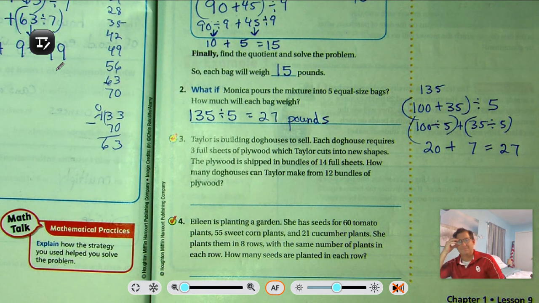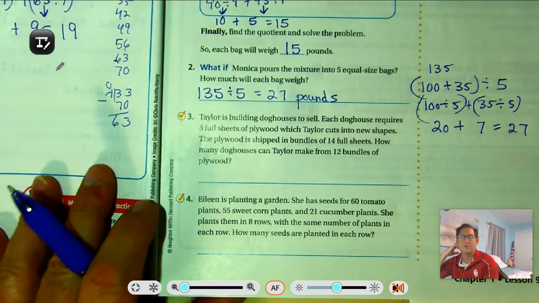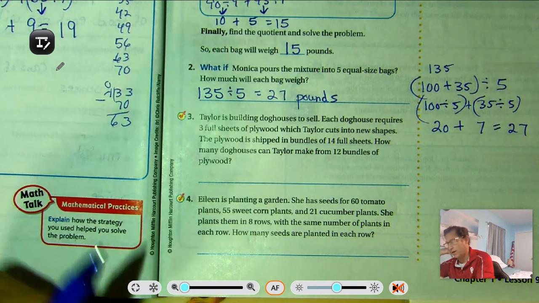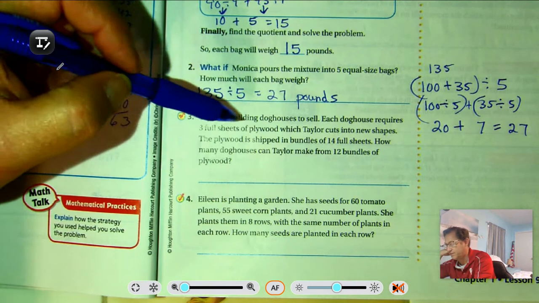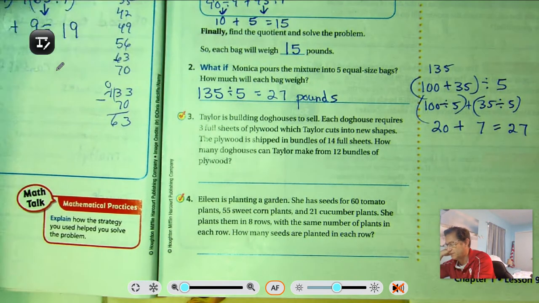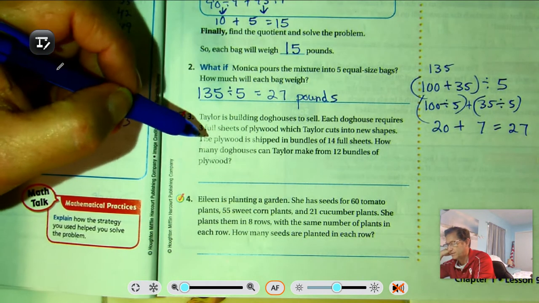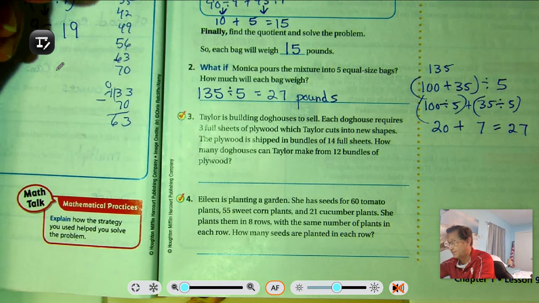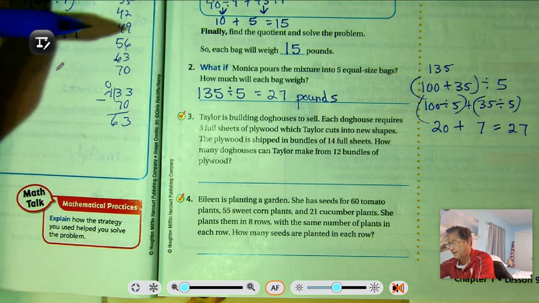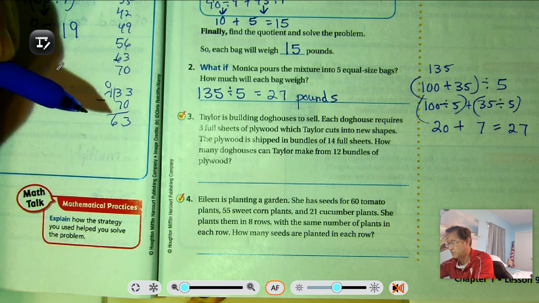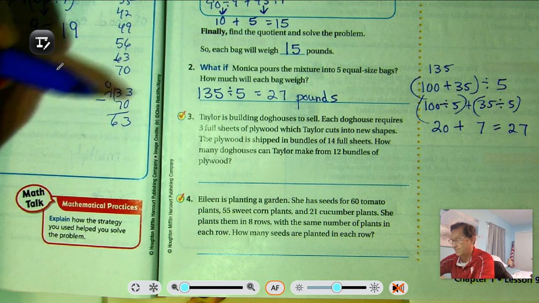Number 3, Taylor's building doghouses to sell. Each doghouse requires 3 full sheets of plywood, which Taylor cuts into new shapes. The plywood is shipped in bundles of 14 full sheets. How many doghouses can Taylor make from 12 bundles of plywood?